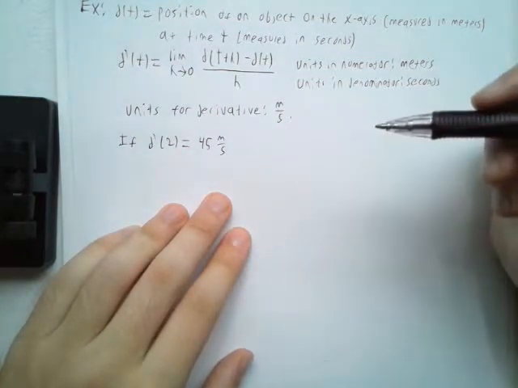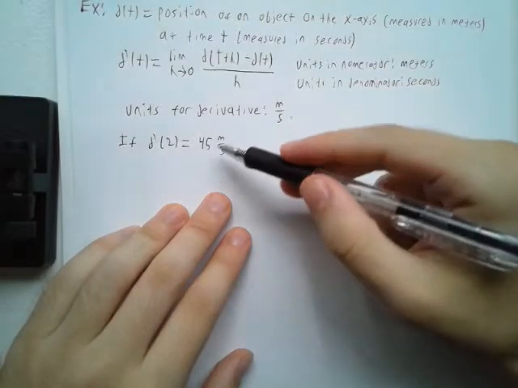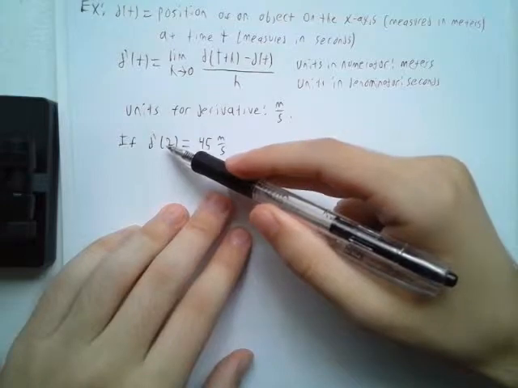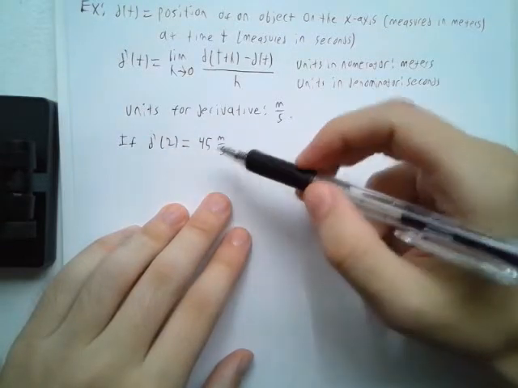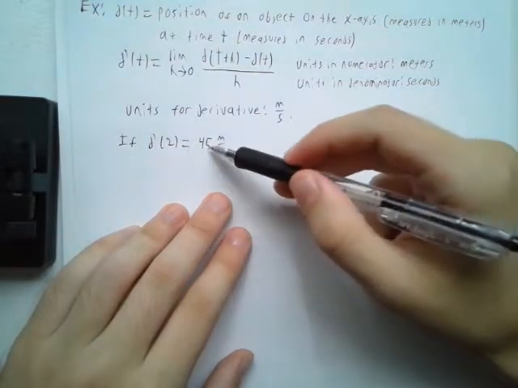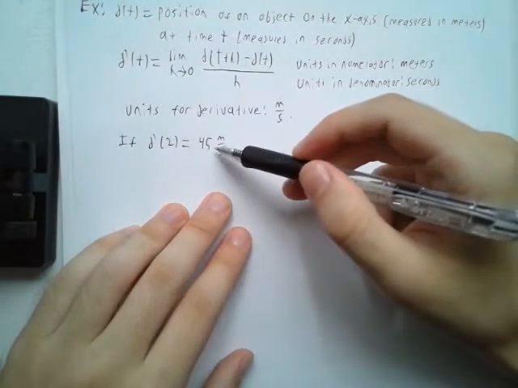However, the velocity could change during that second, so the actual position at time 3 seconds may not be 45 meters higher than what it was at time 2.